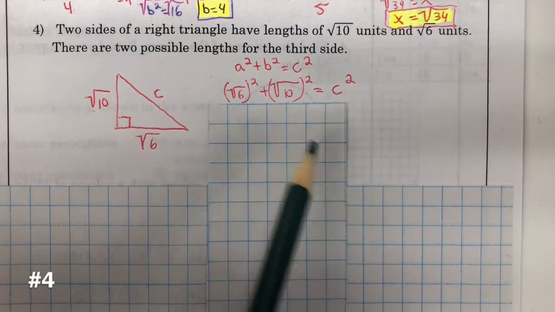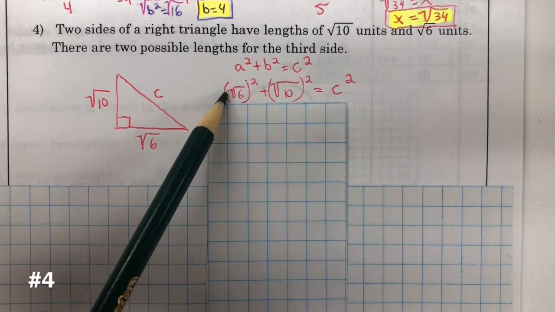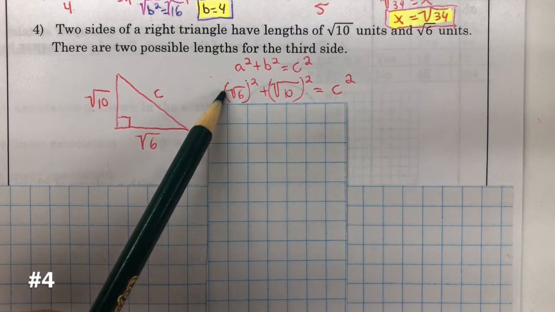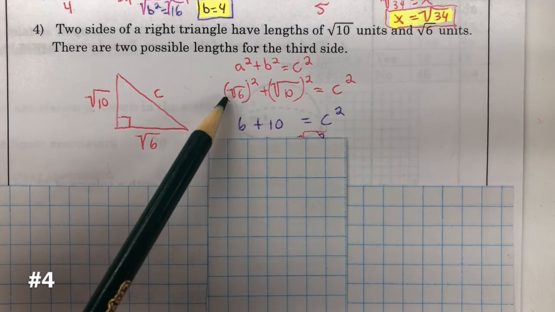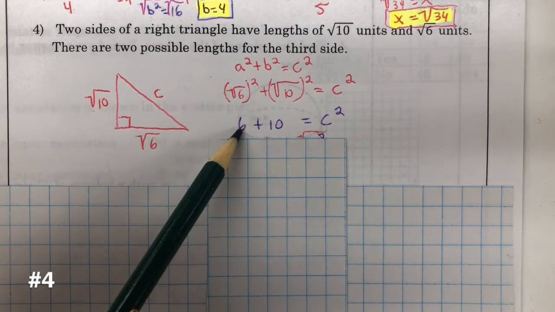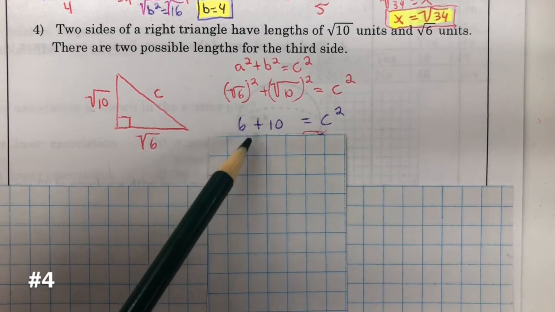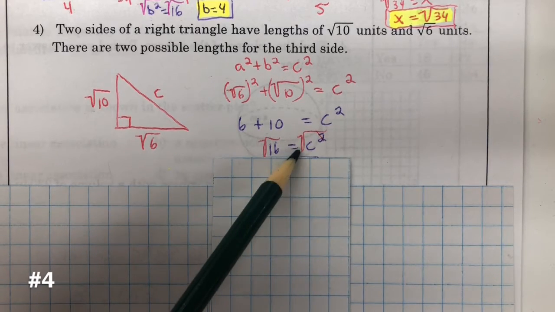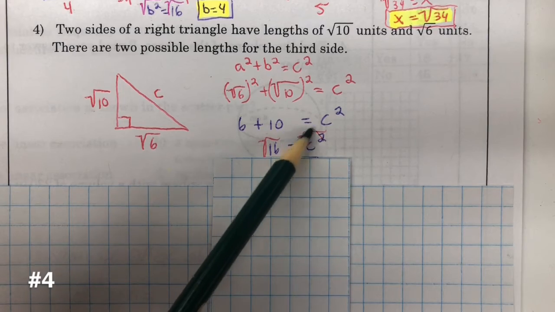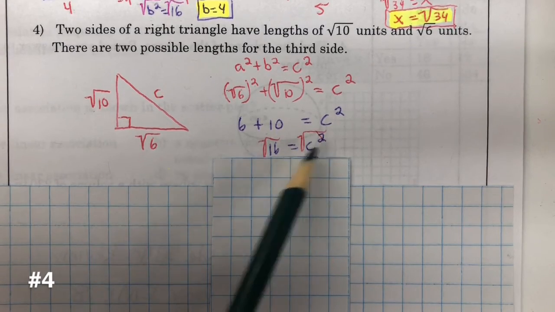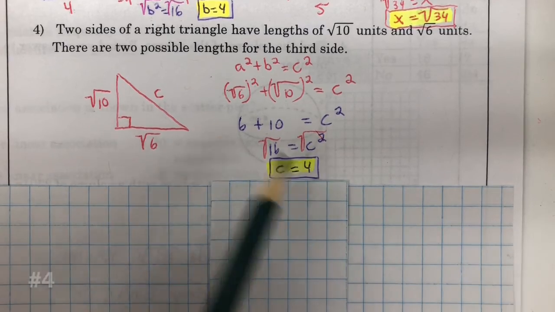equals the hypotenuse squared. Well, remember, squaring and a square root are inverse properties. So they cancel each other out. So the square root of 6 squared is 6. The square root of 10 squared is 10. 6 plus 10 is 16. Now we have c squared equals 16. Inverse property is taking the square root. They cancel out. So c equals 4.